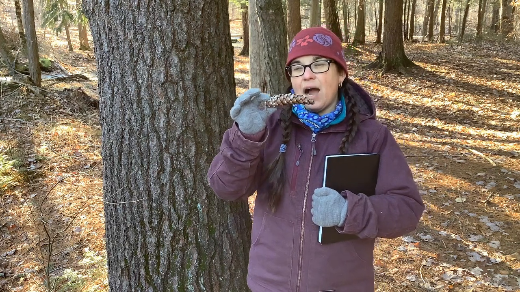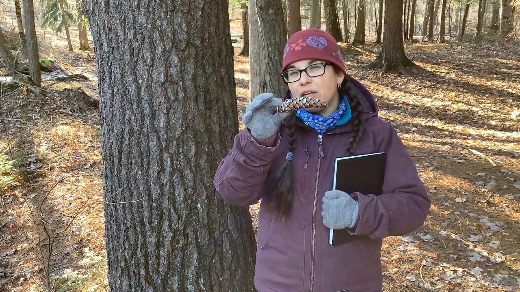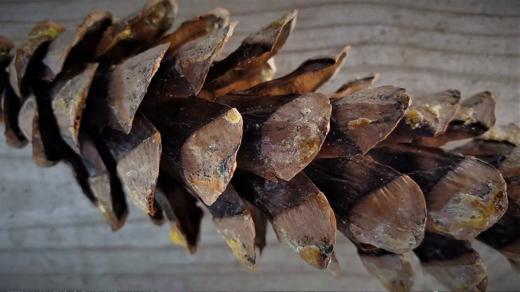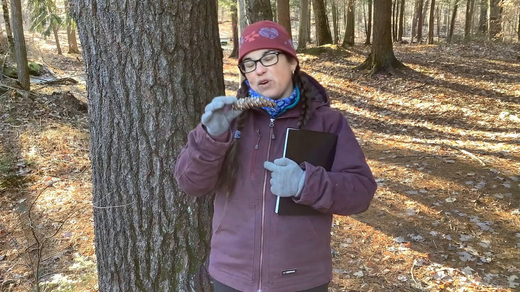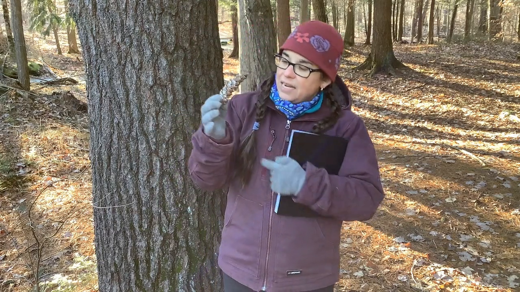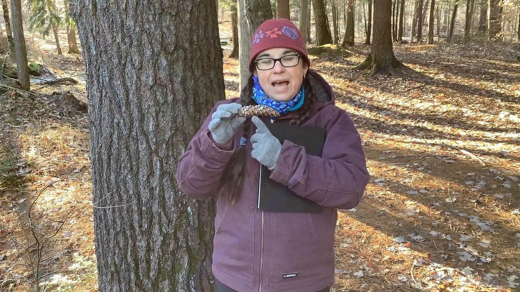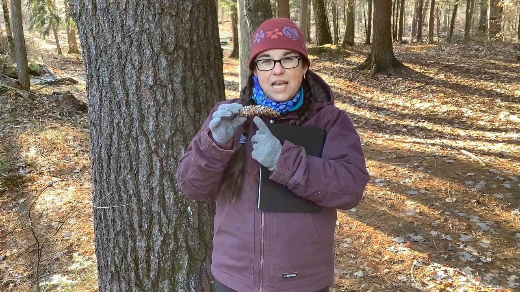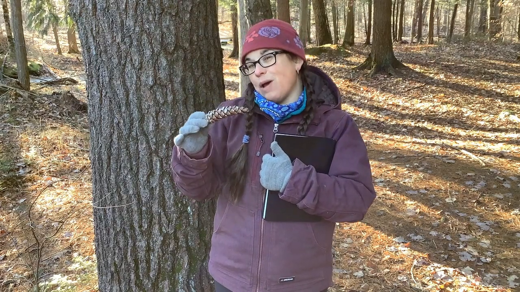And then I'm going to take the opportunity to zoom in very closely and look at one part of it, and then zoom out and look at the tree that it comes from. Let's zoom in first. So let's head inside and see if we can take a close-up look at what one of these single scales look like. And then we'll come back outside and zoom out.